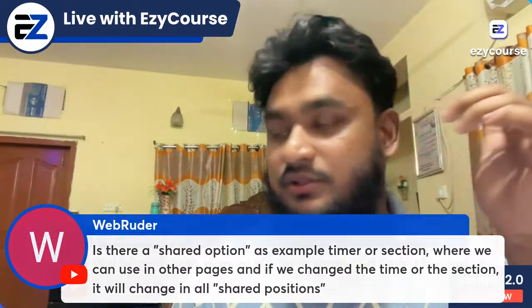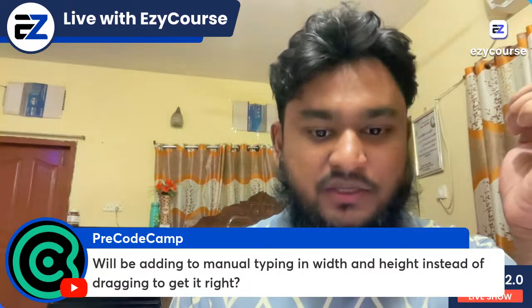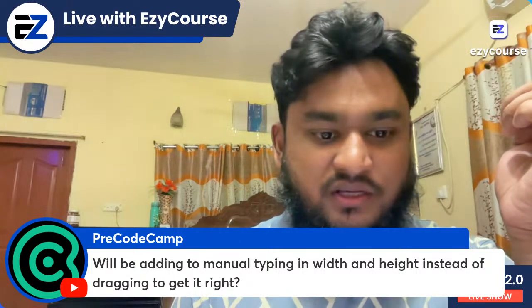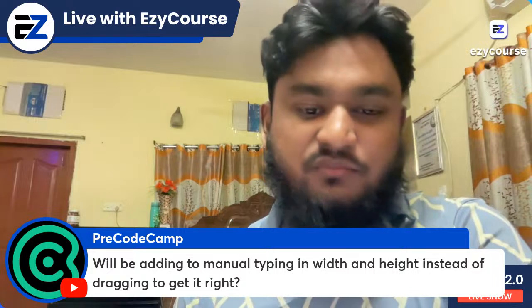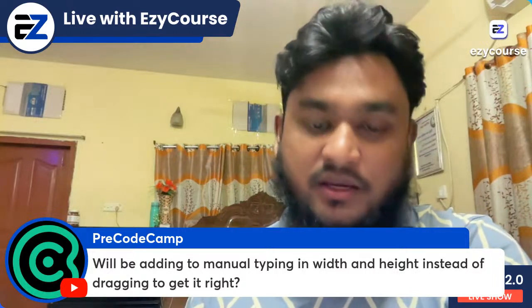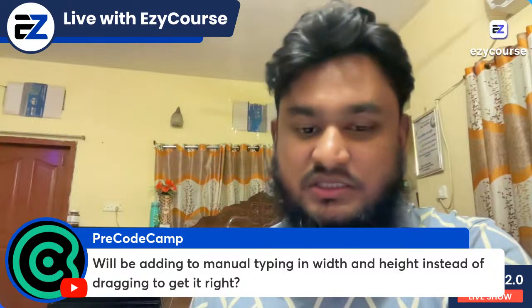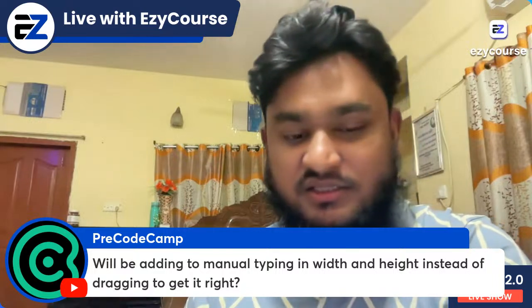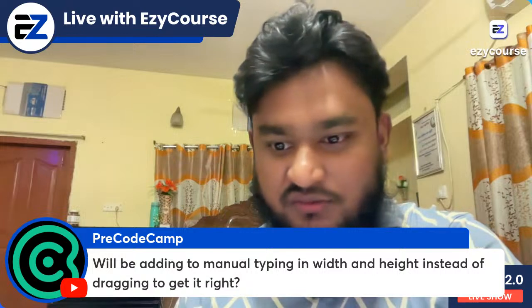Okay, so it's possible. We'll be adding manual typing in width and height instead of dragging and getting to the right size. So this is one interesting thing. I will ask the team. Yeah, I really like this idea. Instead of just dragging, you can just give height and width, and it can follow. So developer, if you're watching, take a screenshot of this one.